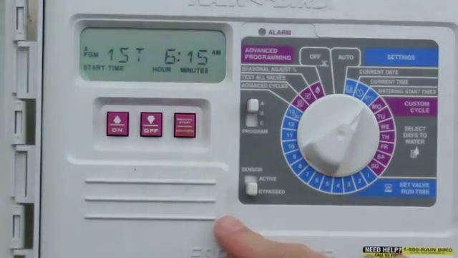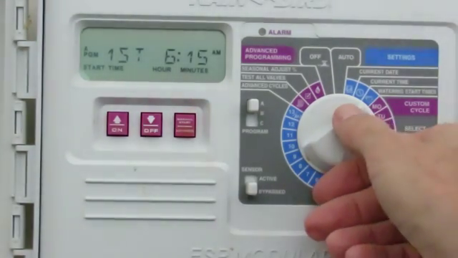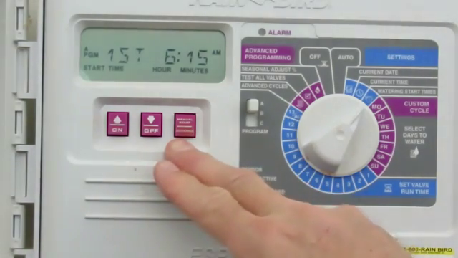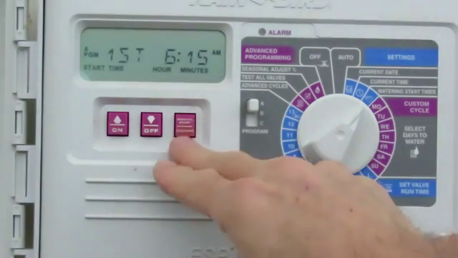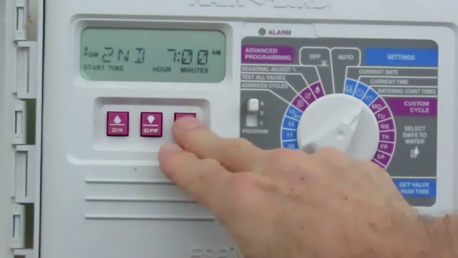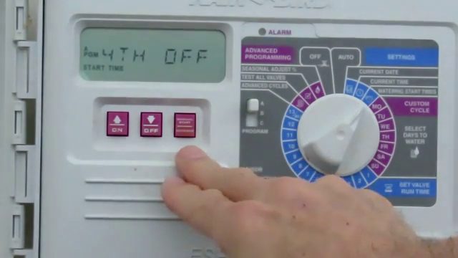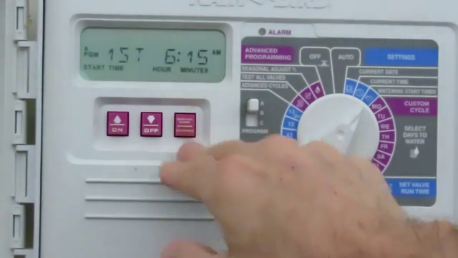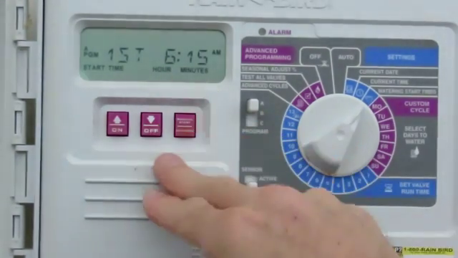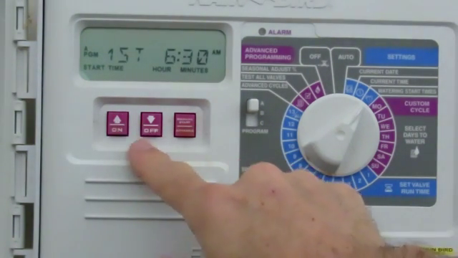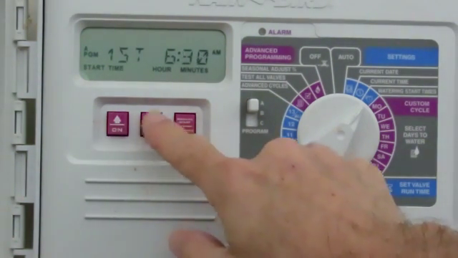Now on that one, that's where it starts getting a little bit more complicated. You can put 4 watering start times. So you cycle through first, second, third, fourth. As you can see, I have third and fourth turned off. I don't use those. And for the first start time, I have set for 6:15 a.m. You can adjust that in 15-minute increments, up or down.